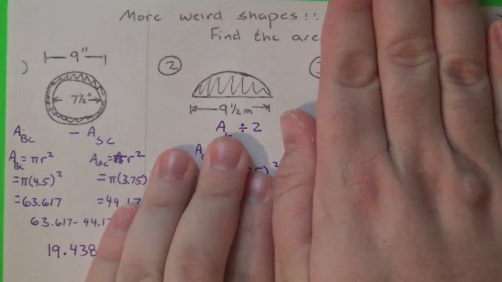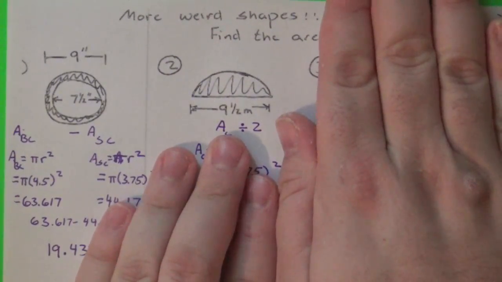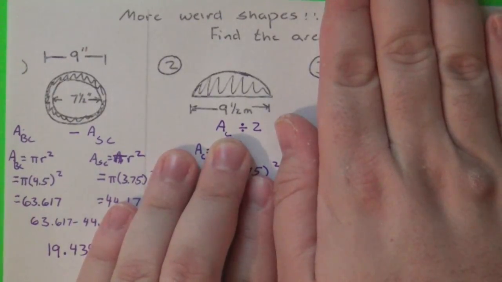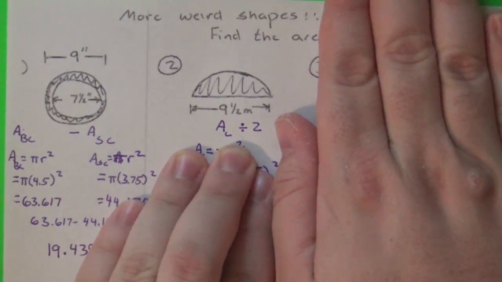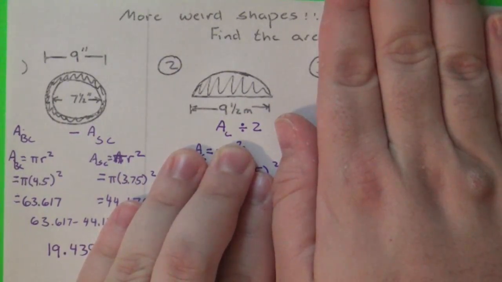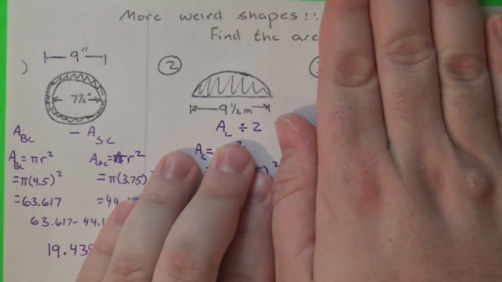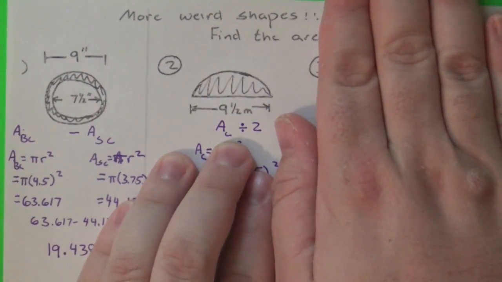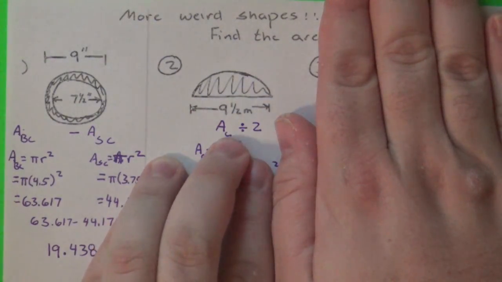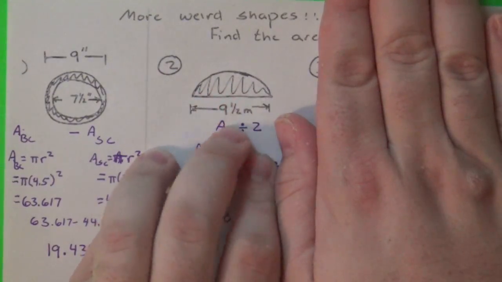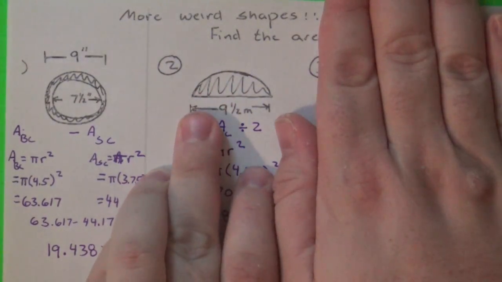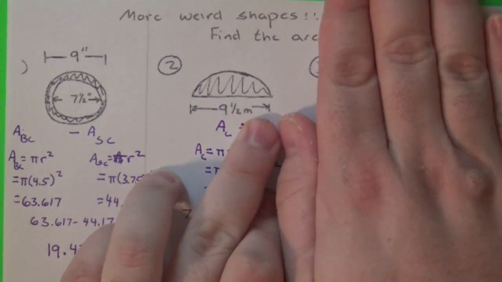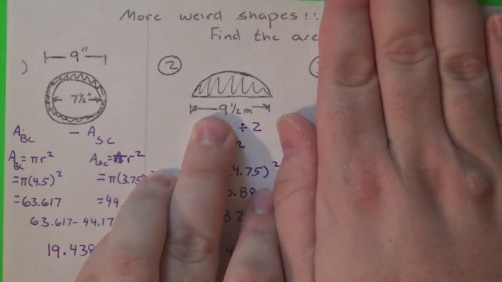Alright, so this next one, it's not a very good picture, but this right here is a half a circle. How do you find half a circle? Think this through. If you know the area of an entire circle, all you have to do is divide it by 2, and you know the area of half a circle. So that's what you're doing in this problem. You find the area of the circle, if it existed, and you divide it by 2 because this is a half a circle.